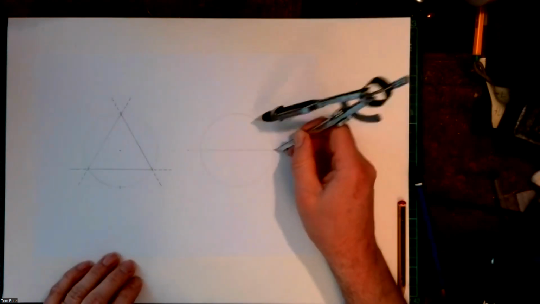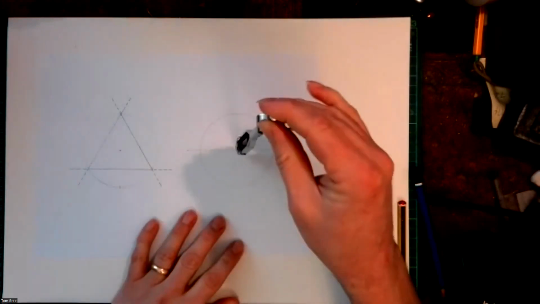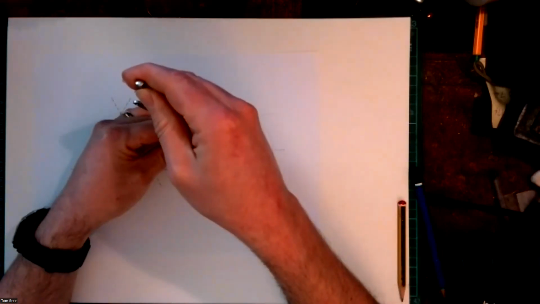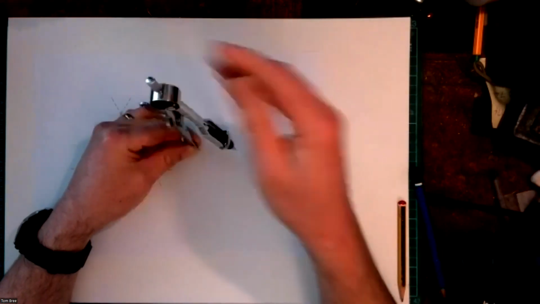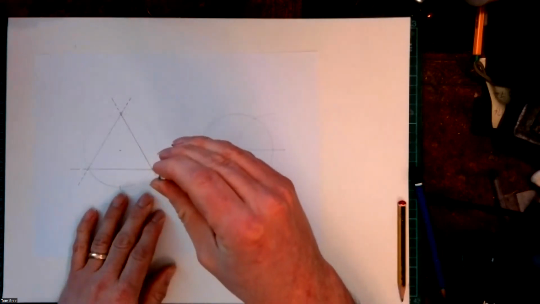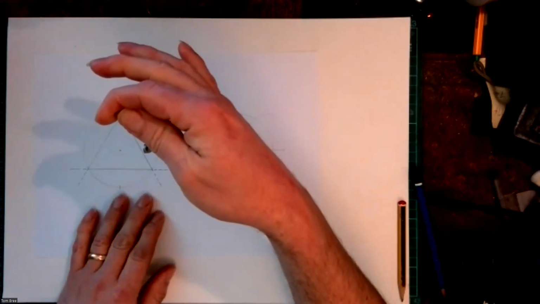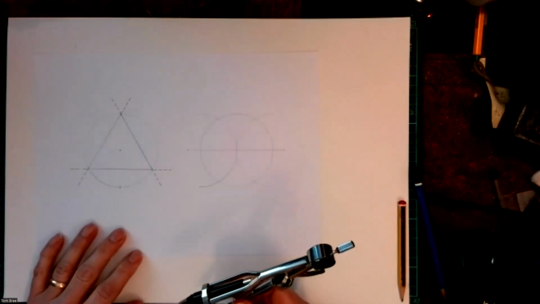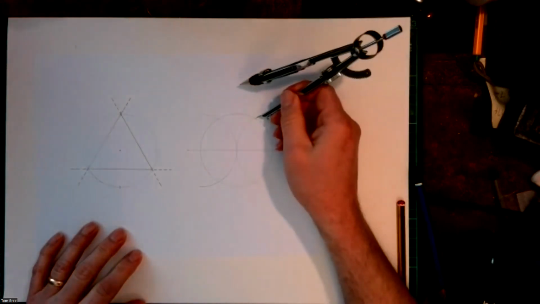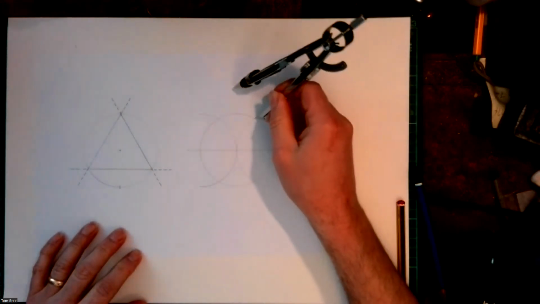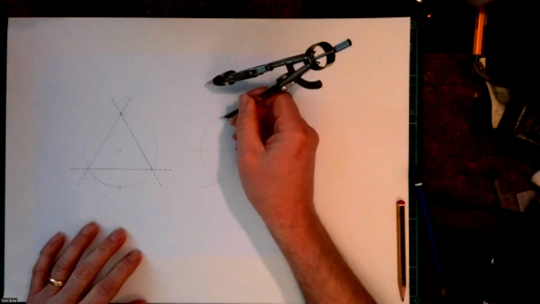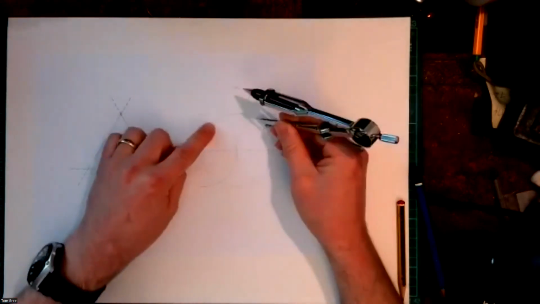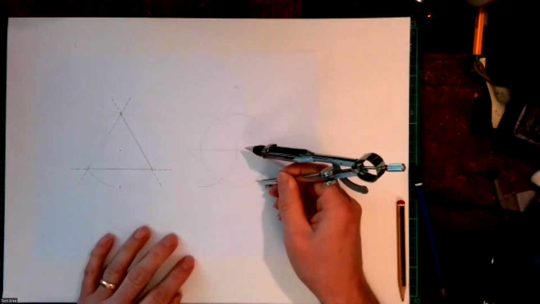Now, you guessed it. I'm now going to do an image of four. So same radial measurement on the compasses as what we've drawn the circle with. I'm putting in these two semicircles. And then I'm going to put in a bisector cross, one above, so using those two points there, and one below.